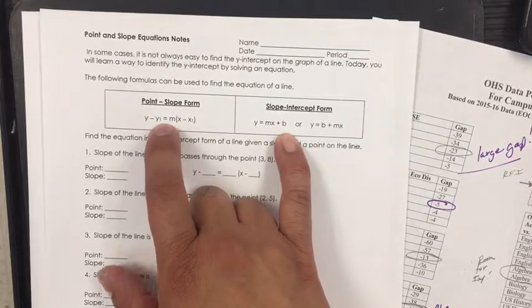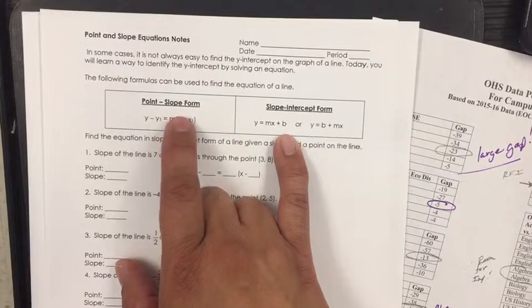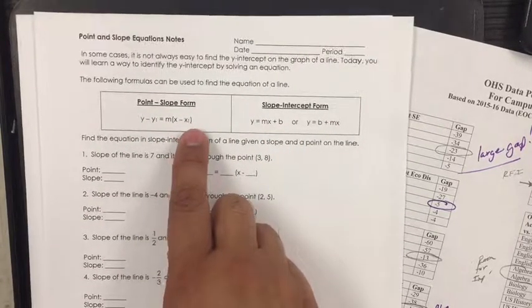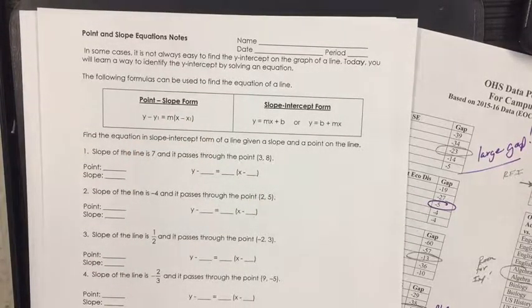But point-slope, what's missing is the y-intercept. We have the slope, that's the m, but you don't see a b in there, okay? Instead, what you see is an x sub 1 and y sub 1. And those of you that use the slope calculation, you're familiar with x sub 1 and y sub 1. That's given to you. Okay, those are coordinates. Okay, so let's look at an example.